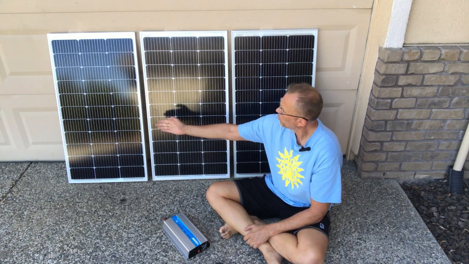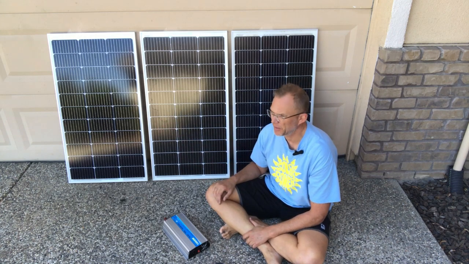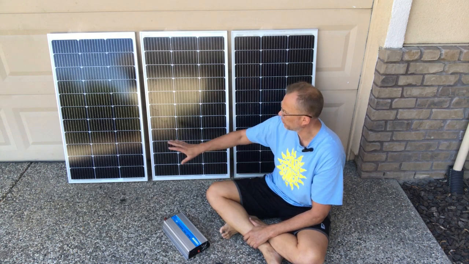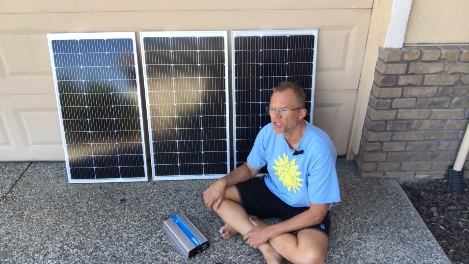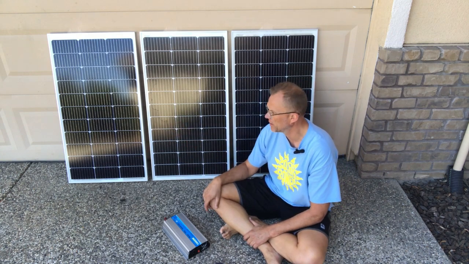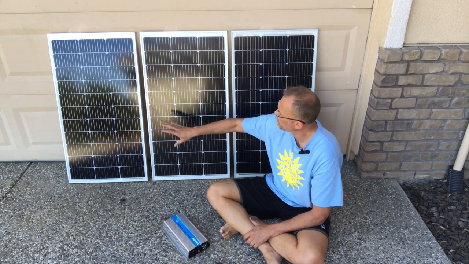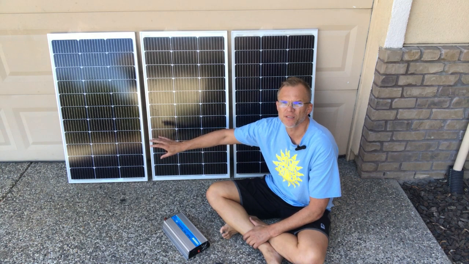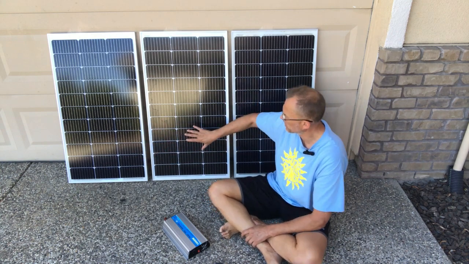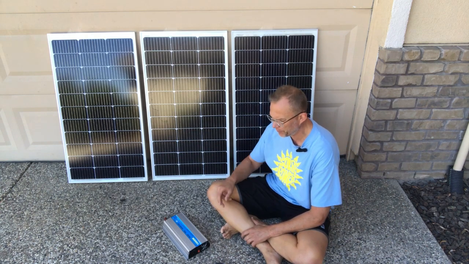And if we remember back to our second video, we're adding panels in parallel. And what that means is that the voltage stays the same. So although this is 3 panels of 12 volts each, it's still a 12-volt system. What parallel does, it adds up the amps. These panels are rated to deliver 5 amps each. So 5 amps plus another 5 amps is 10, plus another 5 amps is 15.